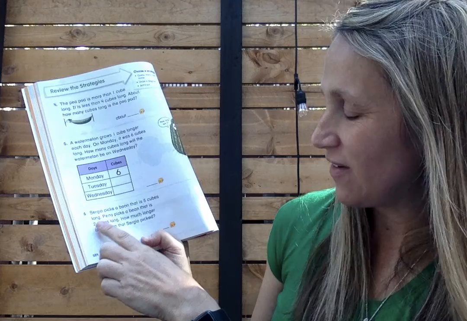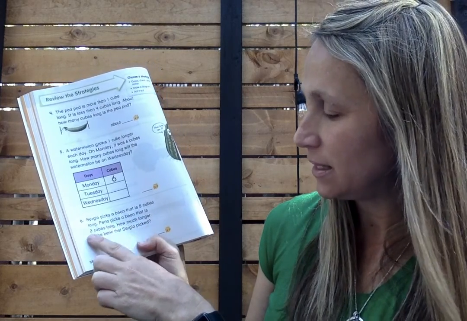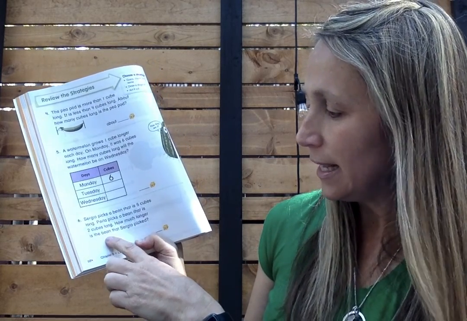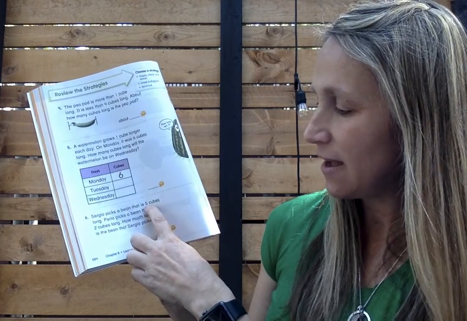Sergio picks a bean that is 5 cubes long. Perla picks a bean that is 2 cubes long. How much longer is the bean that Sergio picked? So you would take 5 cubes minus 2 cubes.